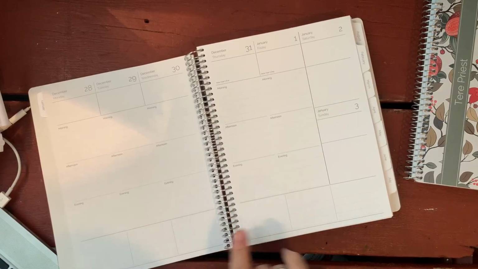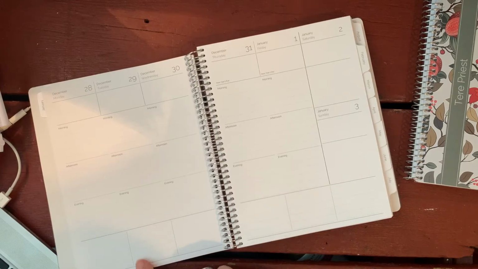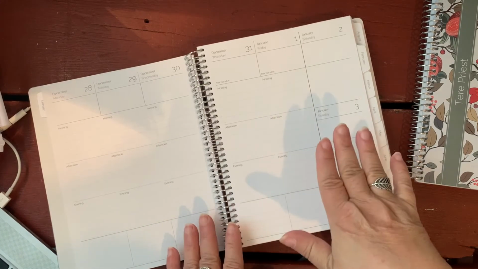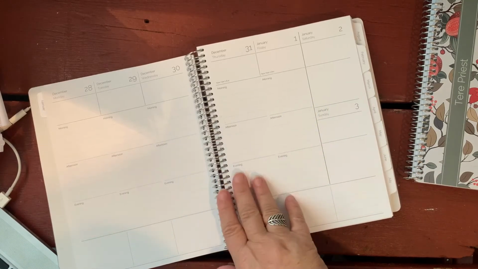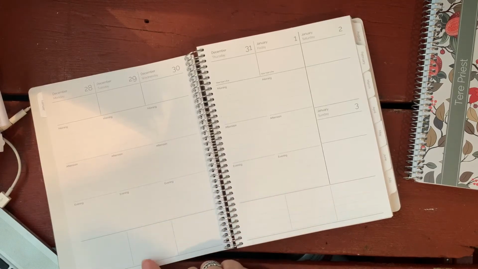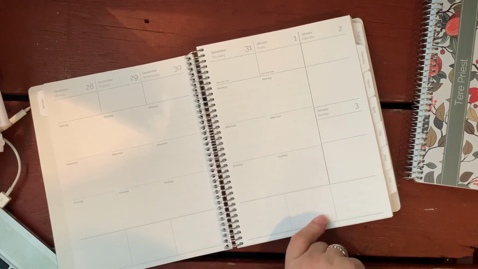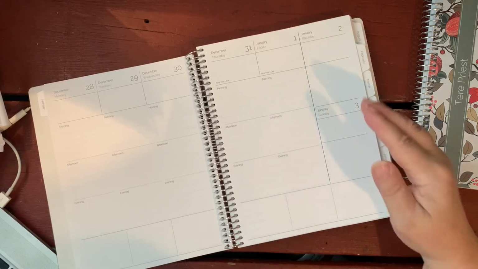And then each column has a section at the bottom that I left blank. I didn't put recurring events, I didn't put reminders, I didn't put a title on it, just because I don't know how I'm going to use this yet. I haven't decided, but we're going to see.